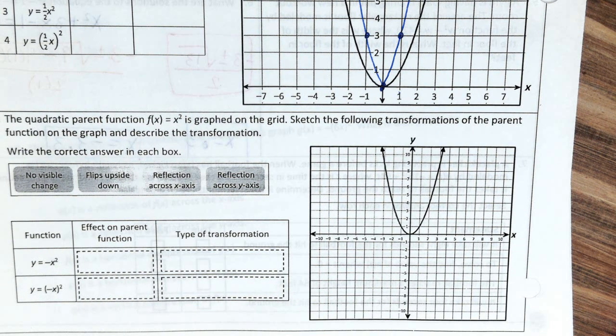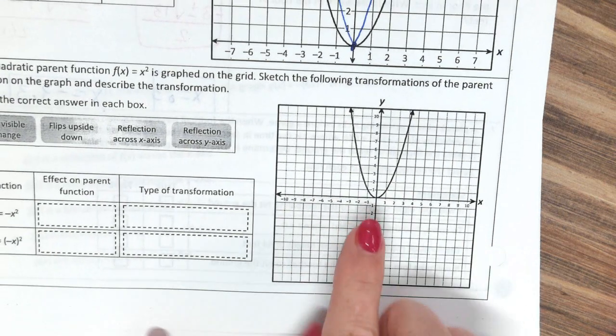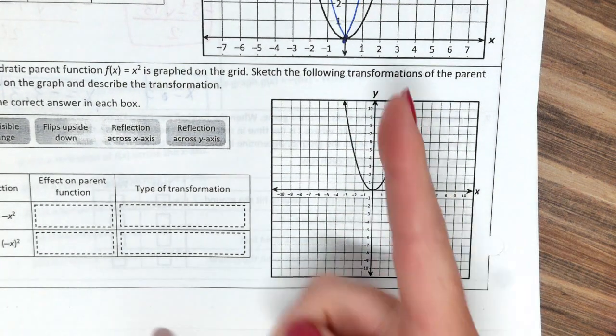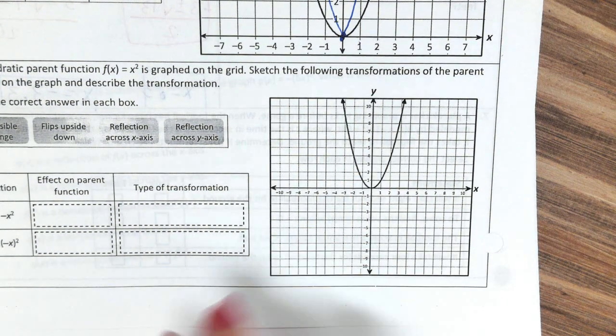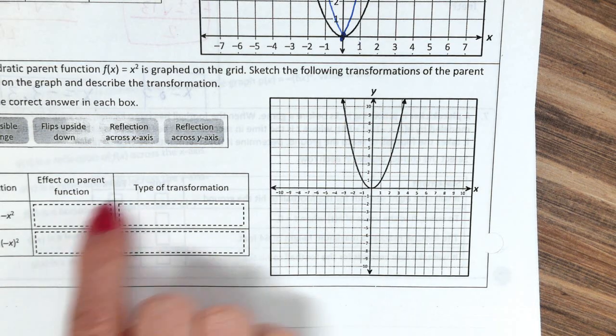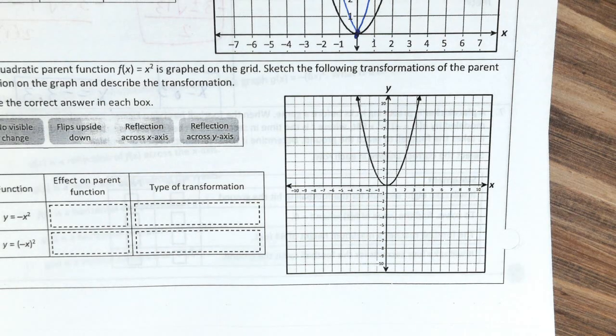Yes? So if it reflects across the x-axis, it's going to make it go down. I need everybody's eyes with me. What happens if I reflect this across the y-axis? Everybody look, this is the y-axis. If I reflect this across the y-axis, are you even going to notice? No. So wherever the reflection is across the y-axis where it says effect, you can't tell what happened because it looks the same. So you would just say no visible change. Like I can't see the change. But it is still a reflection across the y-axis.